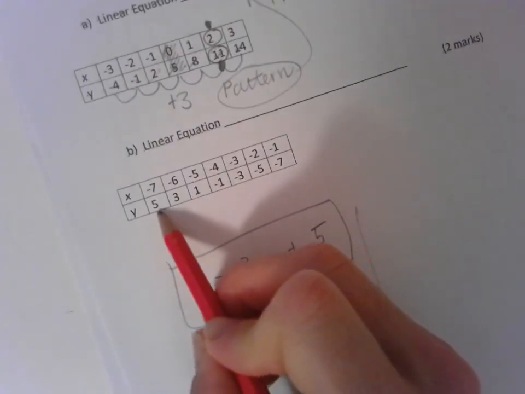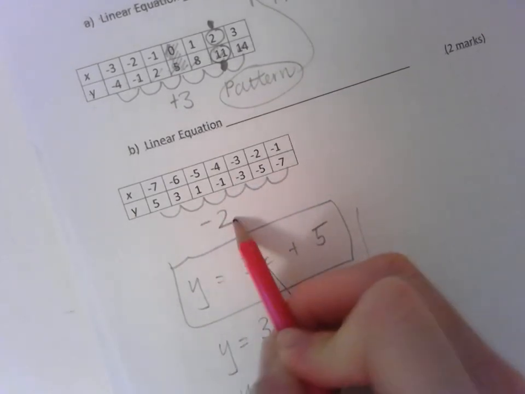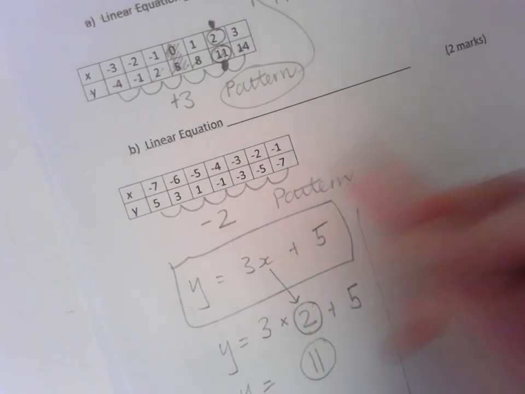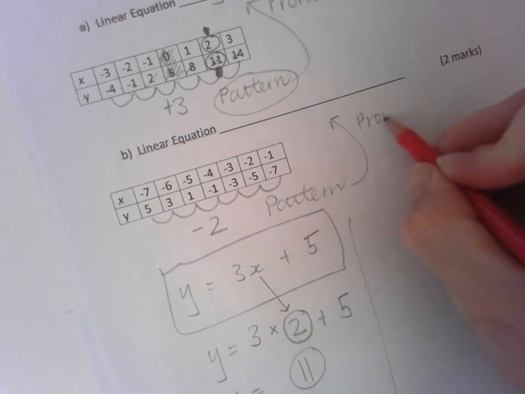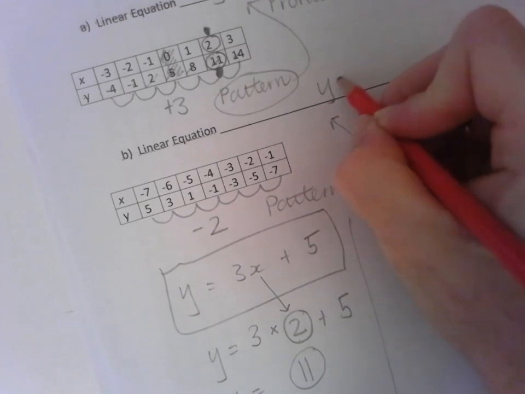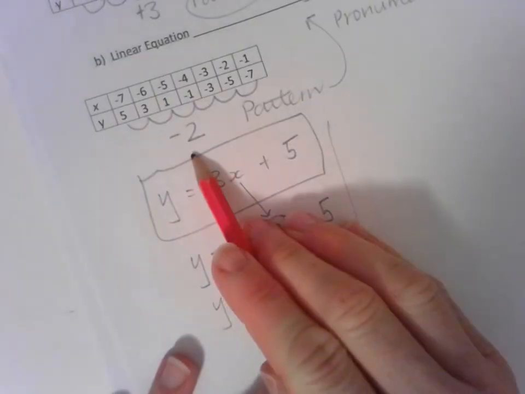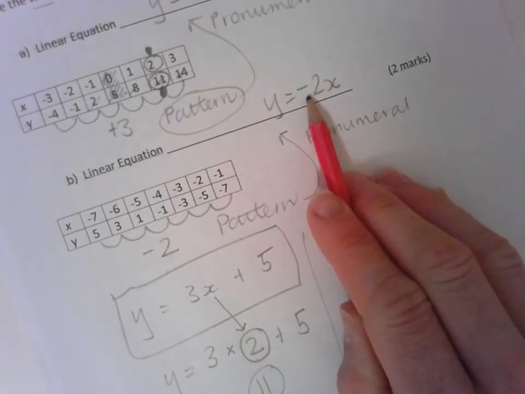This time, once we look at the pattern, P for pattern, P for pronumeral, we see it's going down by 2. So our pattern is decreasing by 2. That means if we bring it up here to become our pronumeral, we have y equals negative 2x. Because it's going down by 2, it has to be a negative pronumeral.